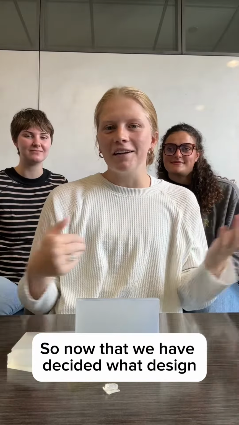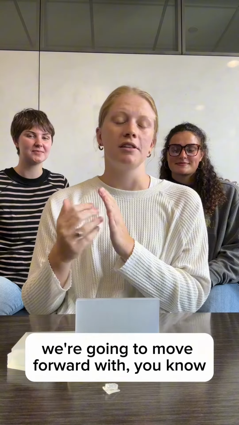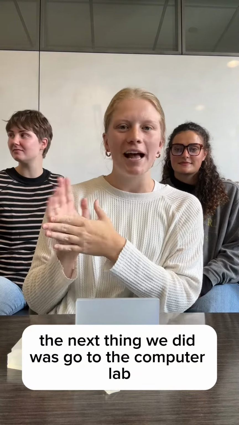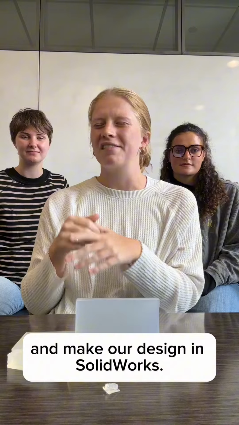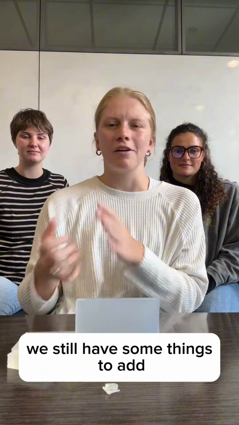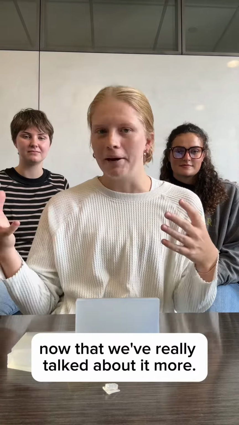So now that we have decided what design we're going to move forward with, the next thing we did was go to the computer lab and make our design in SolidWorks, kind of just the baseline model for what we were thinking. We still have some things to add now that we've really talked about it more.